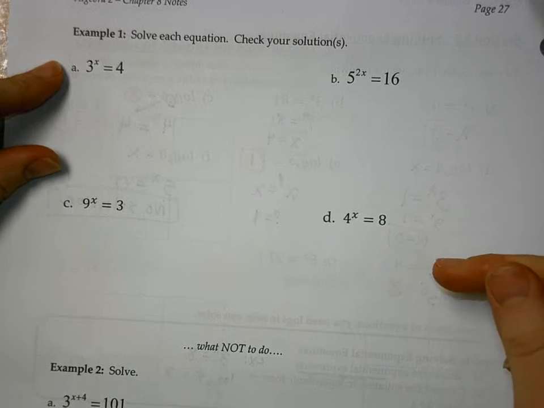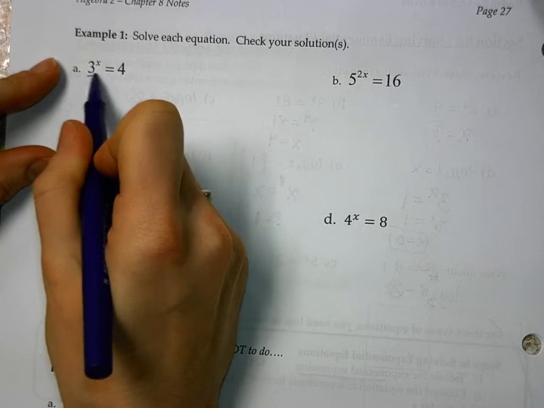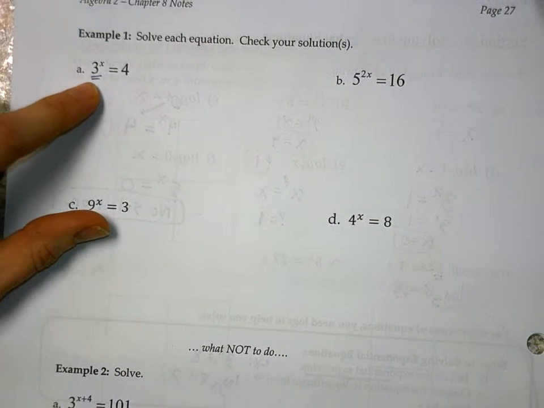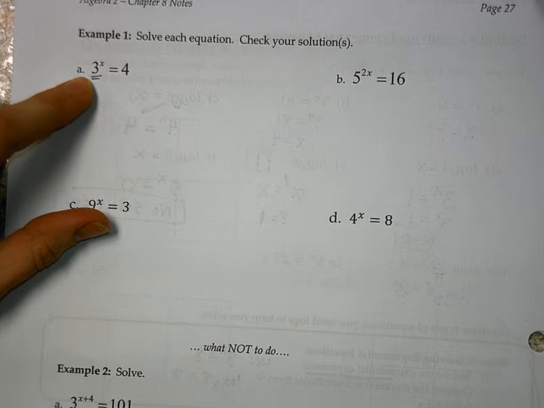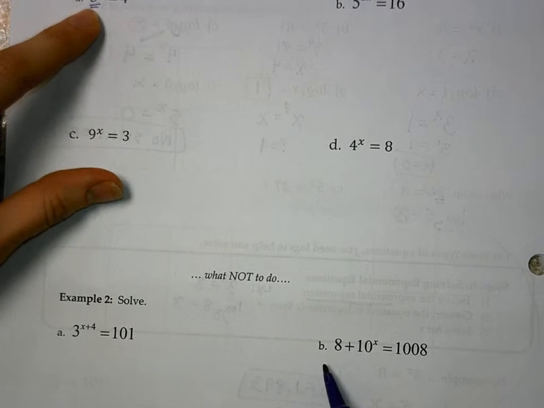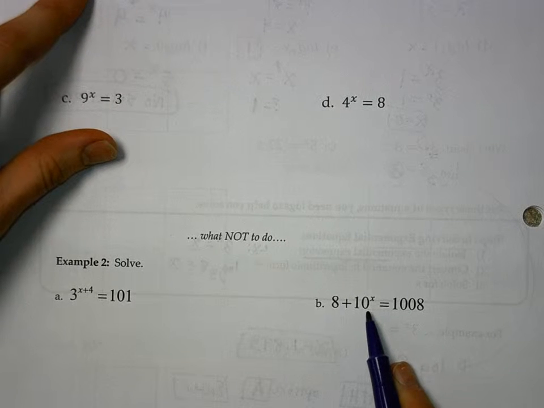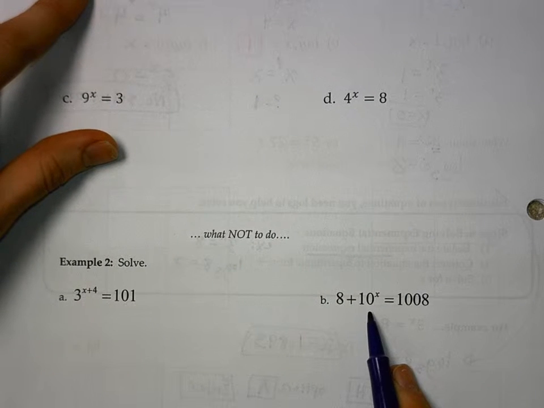So looking at letter A, the first thing we have to make sure is this exponential equation, do we have the number with the exponent by itself? Meaning there's no numbers added or subtracted to it. And letter A, yes, it is by itself. If you look at letter B on the bottom right hand of the page, that 10 to the x is not by itself. So I would have to subtract the 8 first.